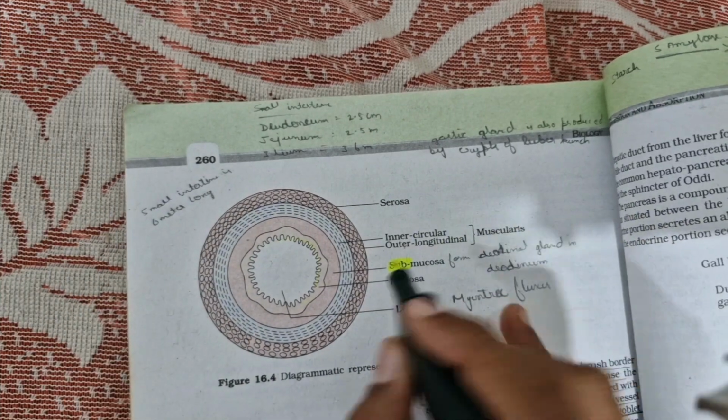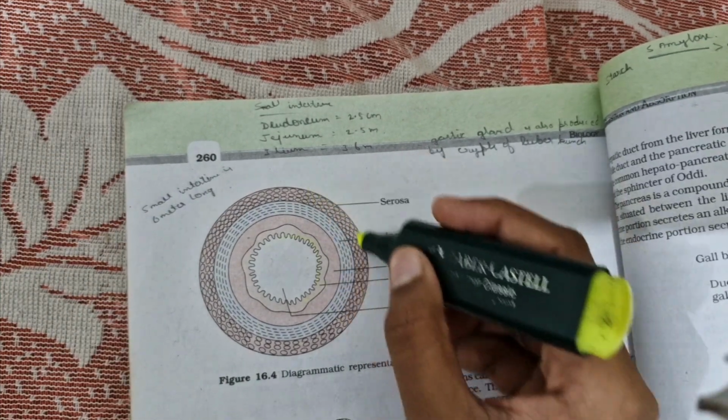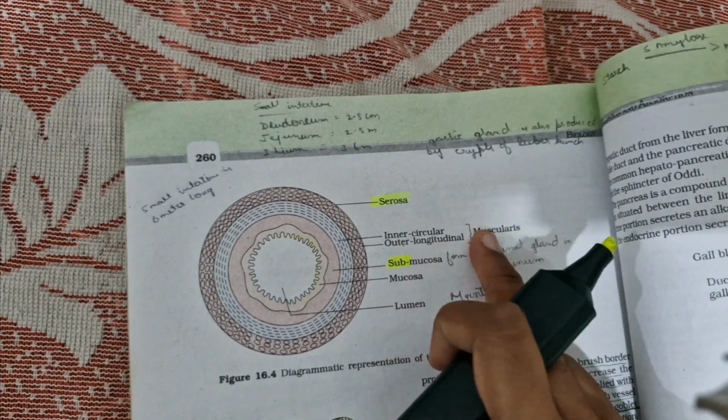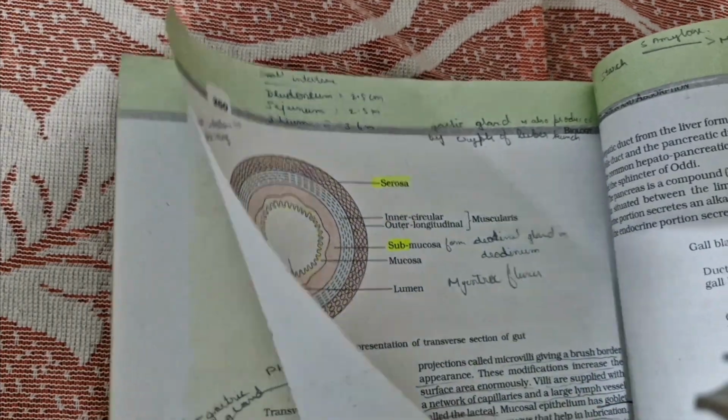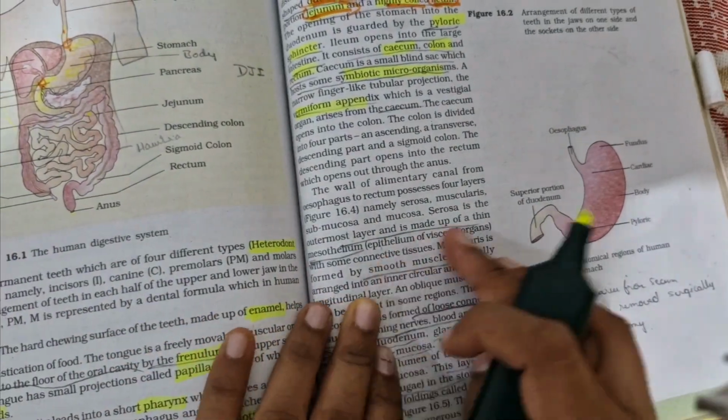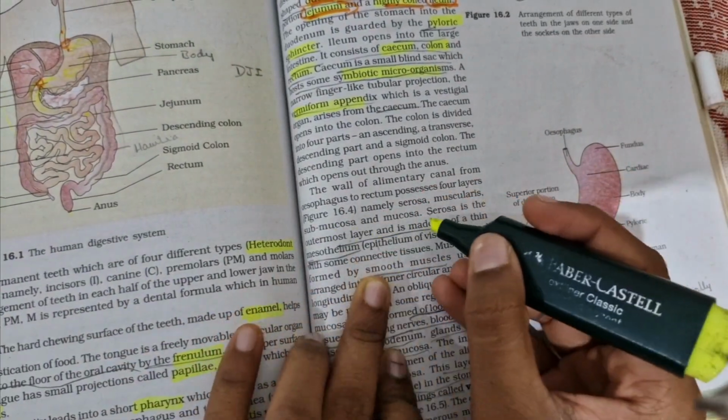Remaining everywhere it will be inner circular and outer longitudinal. The final, last layer will be serosa. So mucosa, submucosa, muscularis and serosa. These are the four major parts if we take a transverse section, and you see serosa, muscularis, submucosa and mucosa.